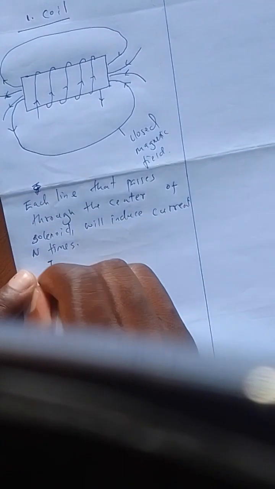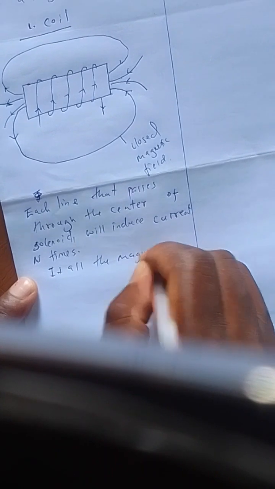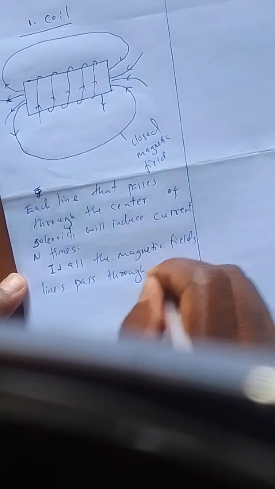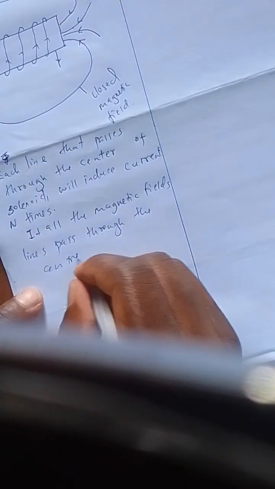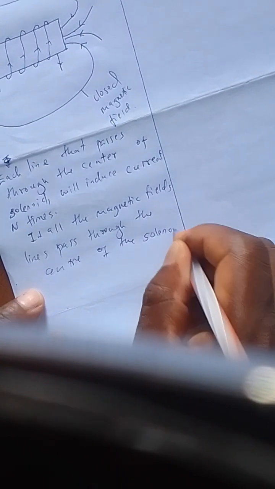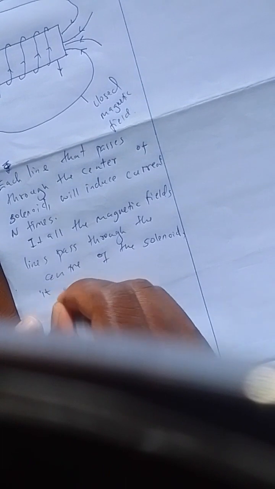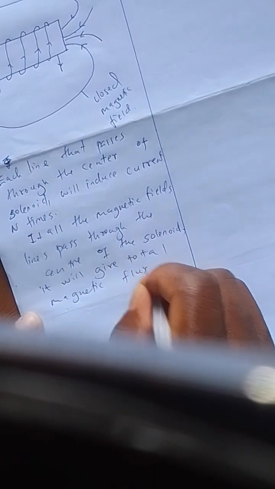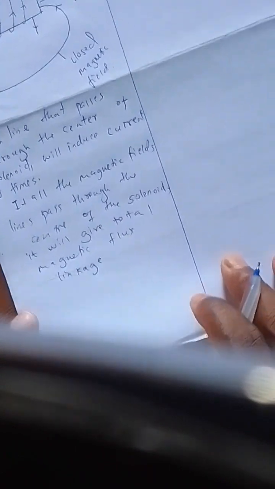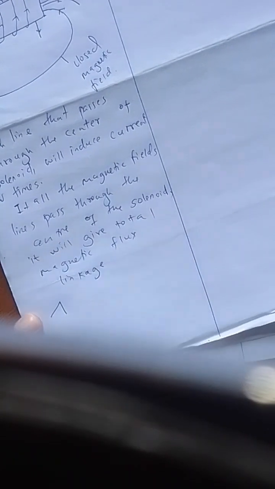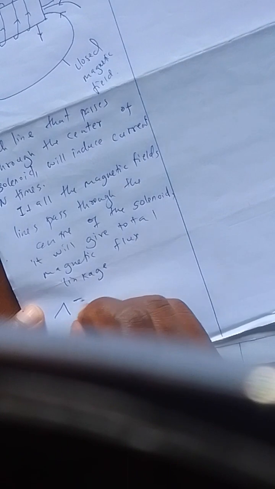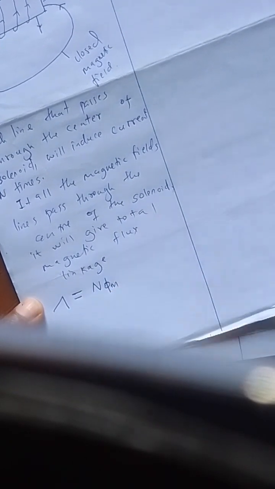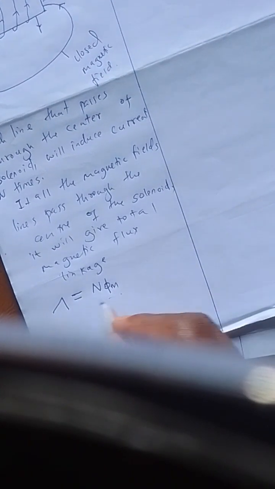And I'm going to say that if all the magnetic field lines pass through the center of the solenoid, it will give total magnetic flux linkage. And the symbol for magnetic flux linkage we normally use this one. This is magnetic flux linkage, and this is the formula for magnetic flux linkage, that is the number of turns times the magnetic moment. That is the dipole moment. This is the dipole moment times the number of turns.